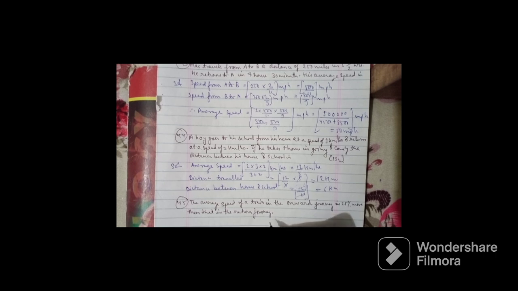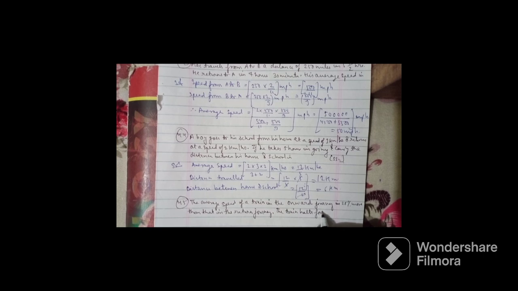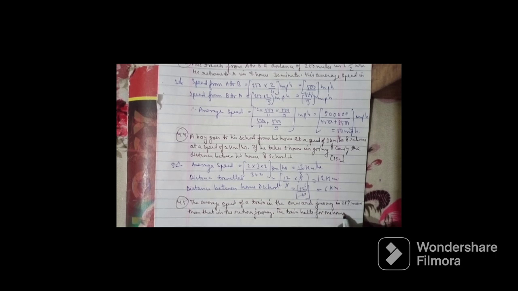The train halts for 1 hour on reaching the destination.